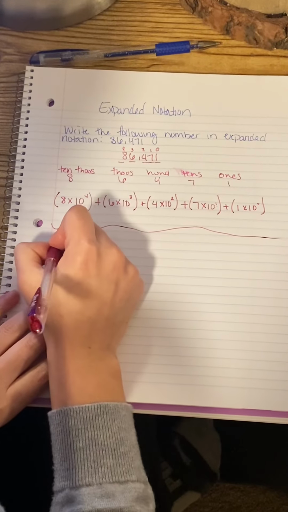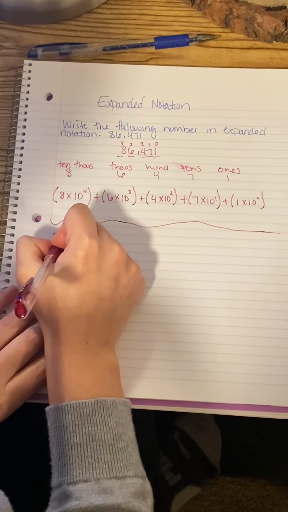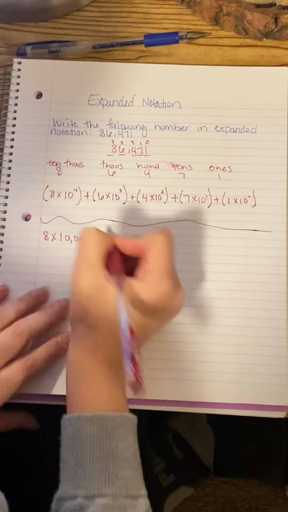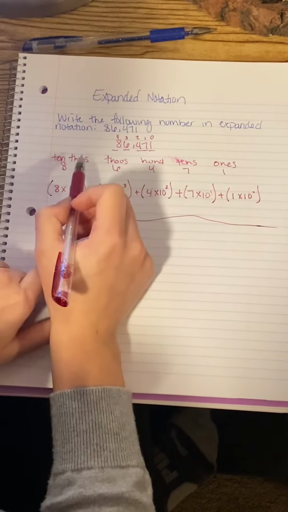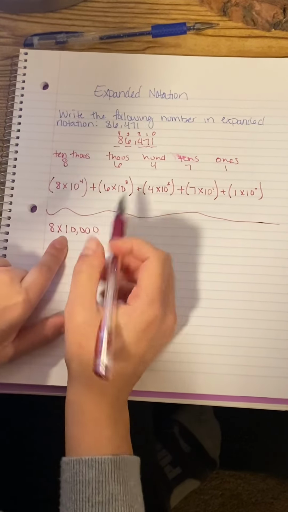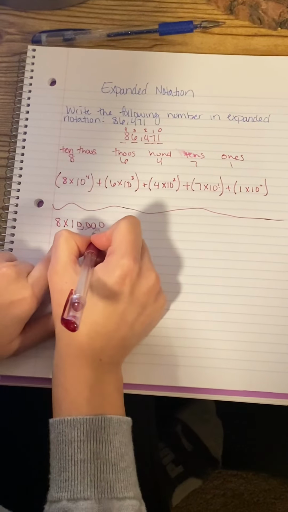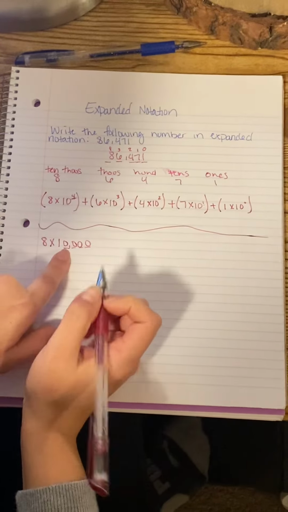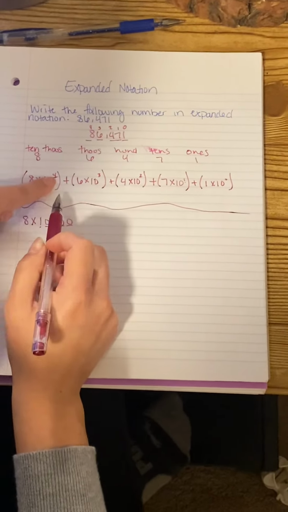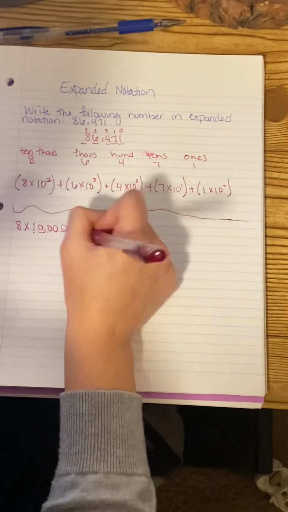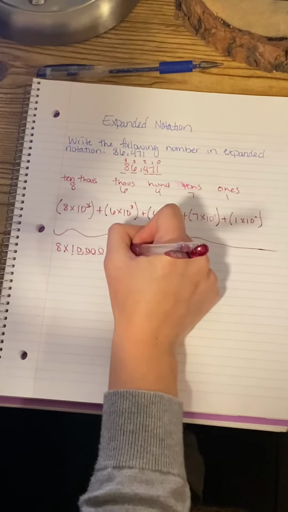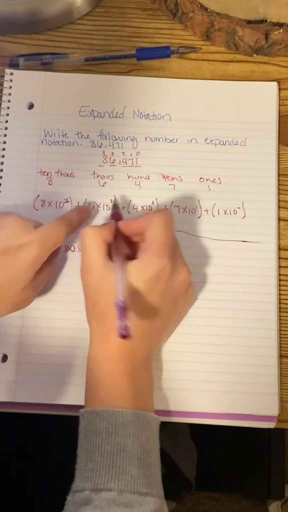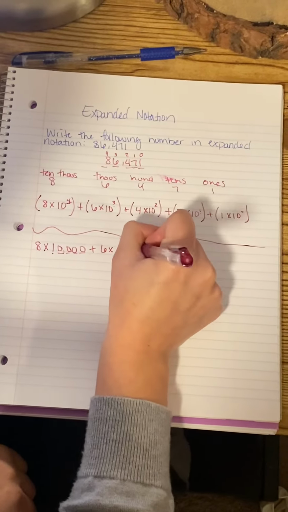So we know that the 8 is multiplied by the 10,000s, because we have 10,000s, right? And it's the same as written: 1, 2, 3, 4. That is why our 4 is right there, because it's being multiplied by 10 to the 4th. And so on. You can do the 6 also multiplied. This one would have 3 zeros. That's how you kind of try to remember.